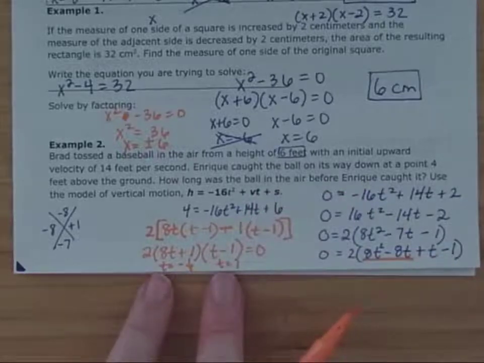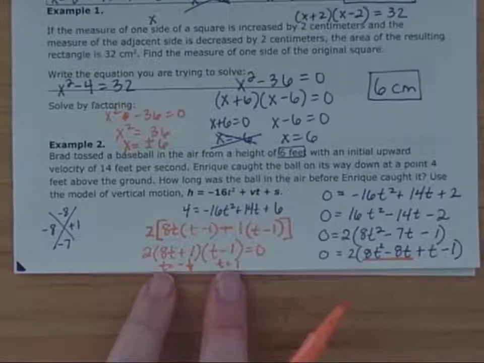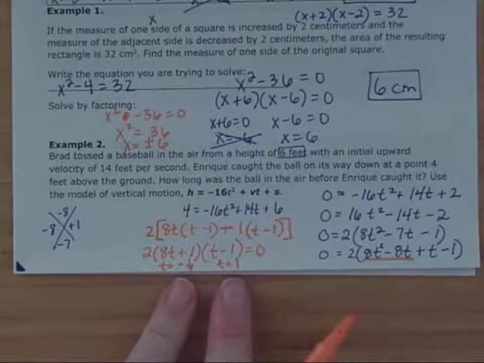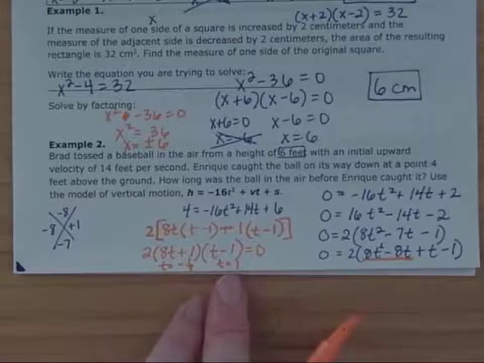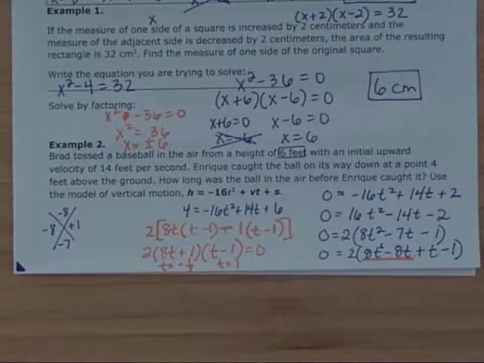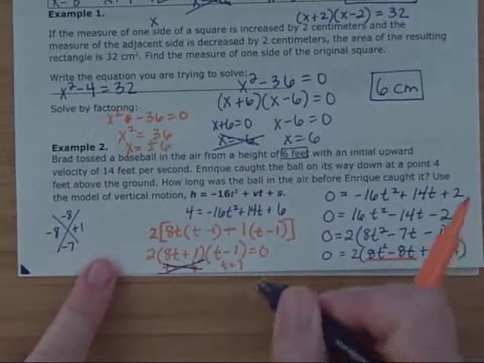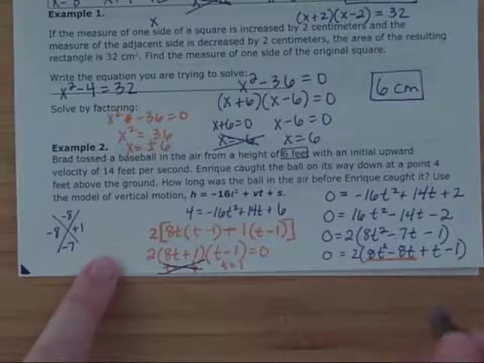Now t stands for time. Can we do -1/8 second? No. It's t equals 1 second. So we can say, hey, this situation doesn't work for us. t equals 1 second.